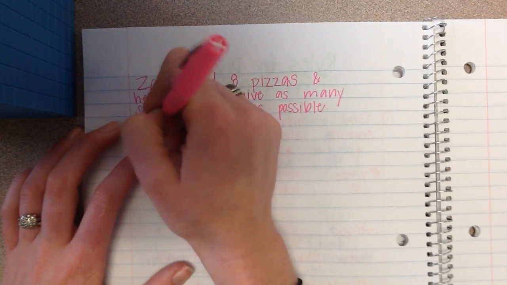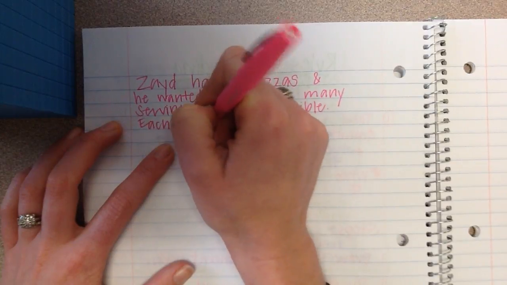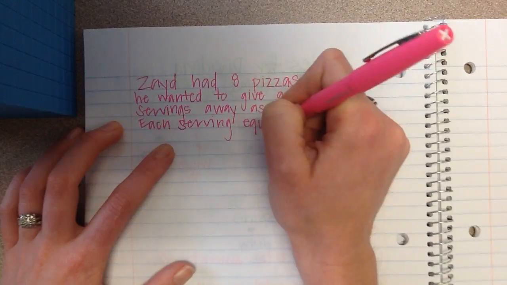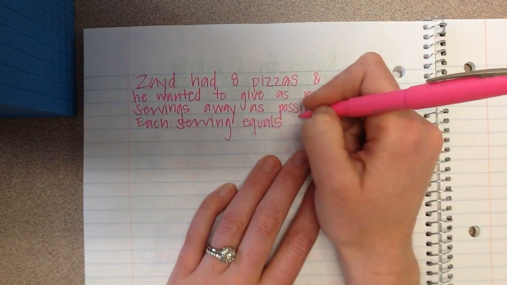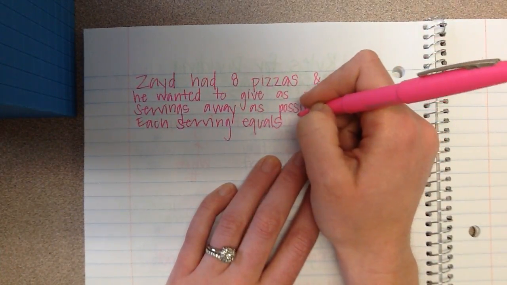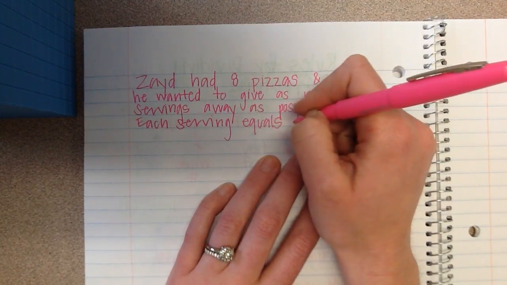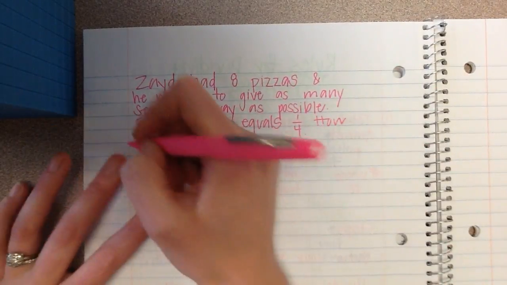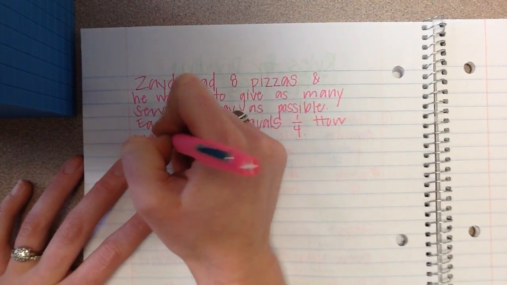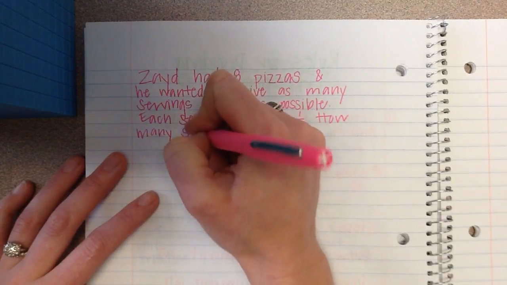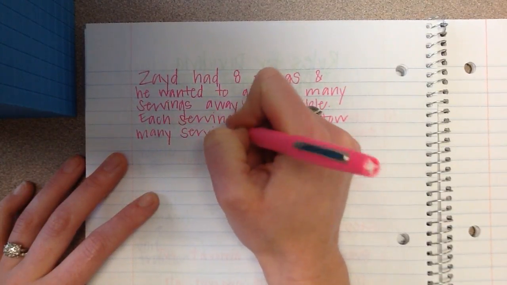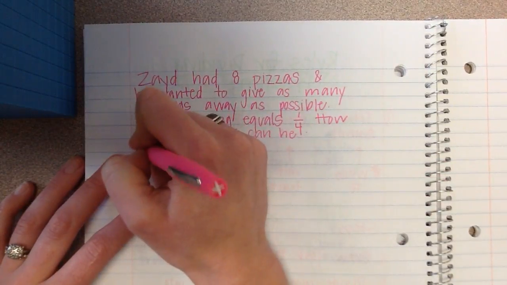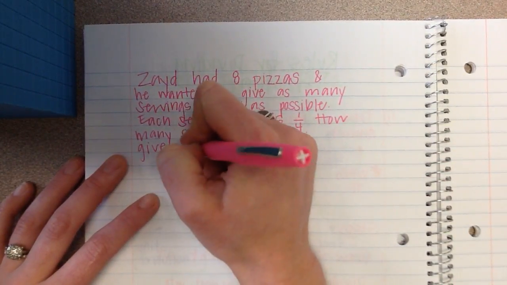Each serving equals 1/4. How many servings can he give away?